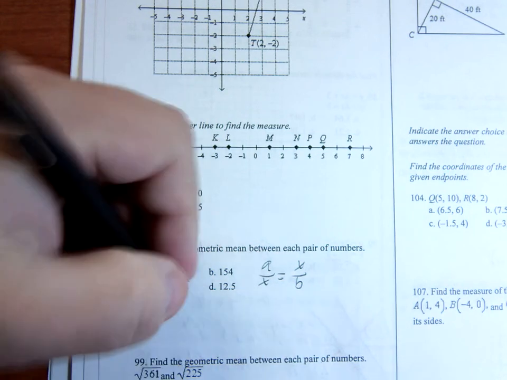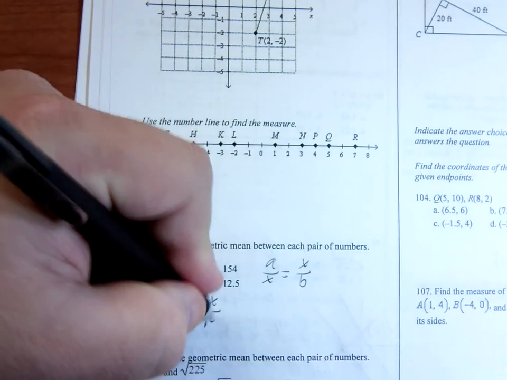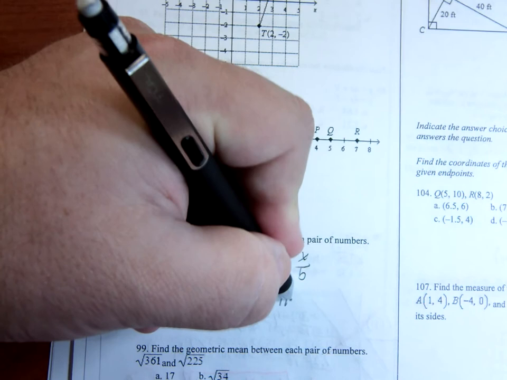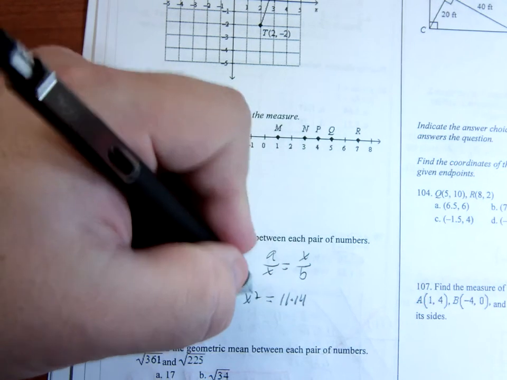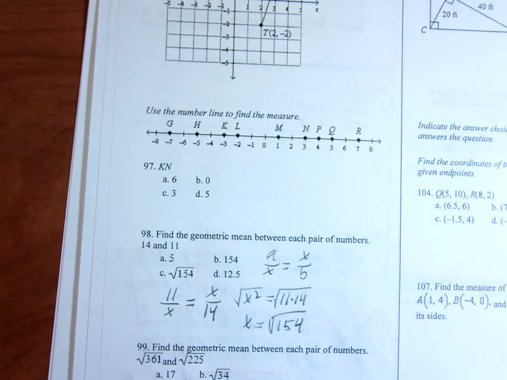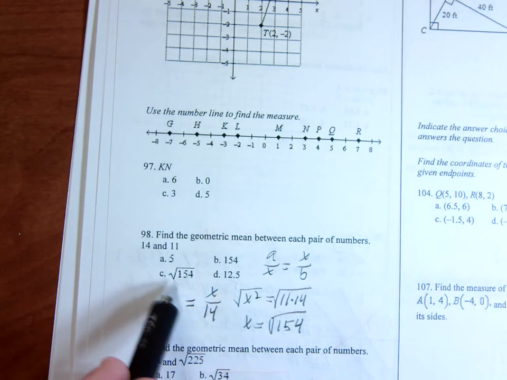So same thing here. We will do 11 is to x as x is to 14, and cross multiply. We get x squared equals 11 times 14. So what, 154? So take the square root of both sides, and so you get x is equal to the square root of 154. I guess the question that you had was whether to choose C or D. Am I right? Yes. And so this is ambiguous. Since it doesn't specify, both numbers technically can be right in their own right. Which one would be the most correct? C would, because this had to be rounded off, right? So this is the more correct of the two answers.